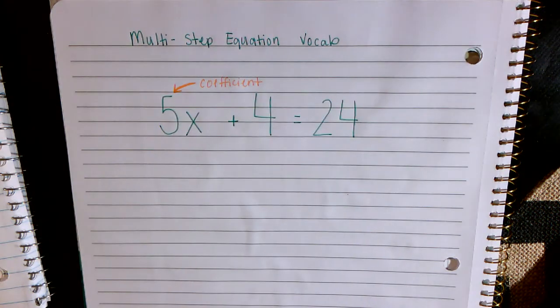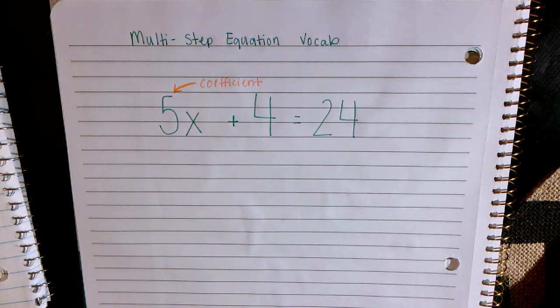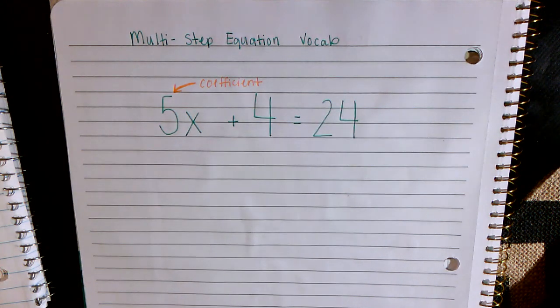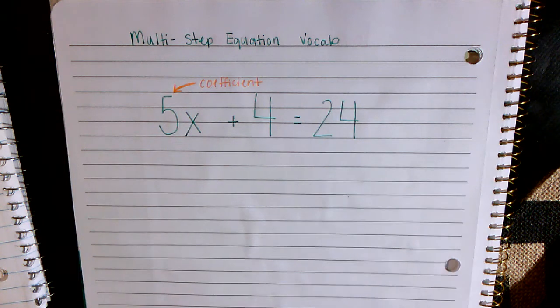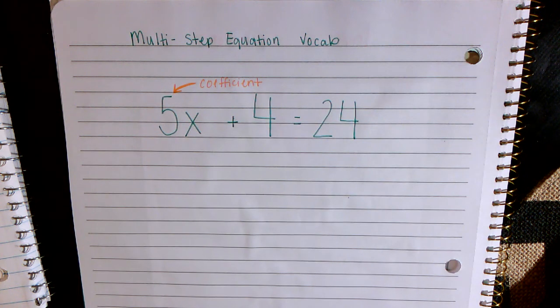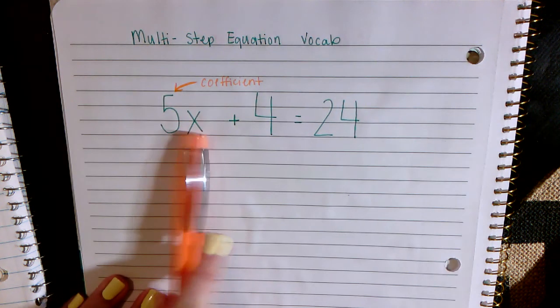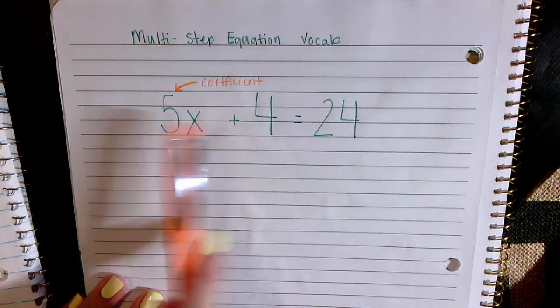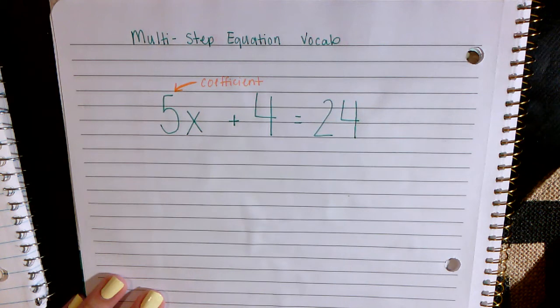And we're going to write the definition down lower on the paper. But it's a number that's in front of a variable. So anything that has co with it means with. A co-worker is someone that I work with. A coefficient is a number that's in front of a variable. And when they're side by side like this, it's representing multiplication. So this would be the coefficient.